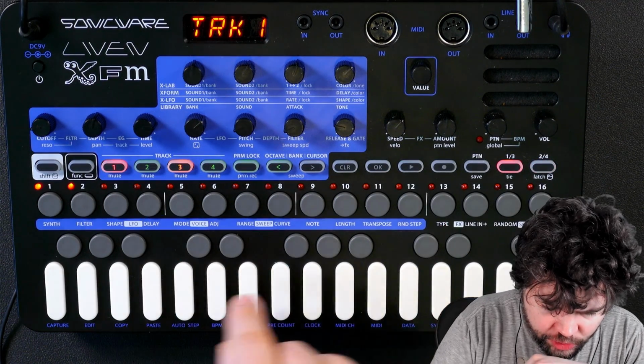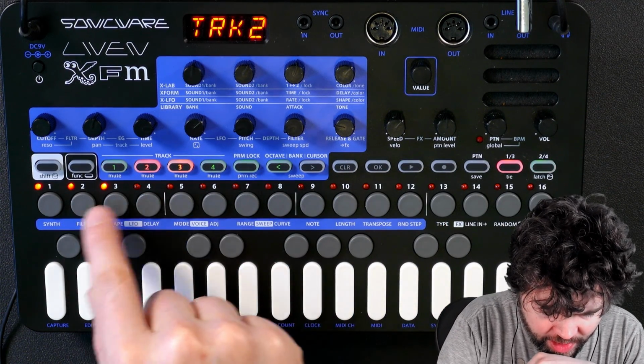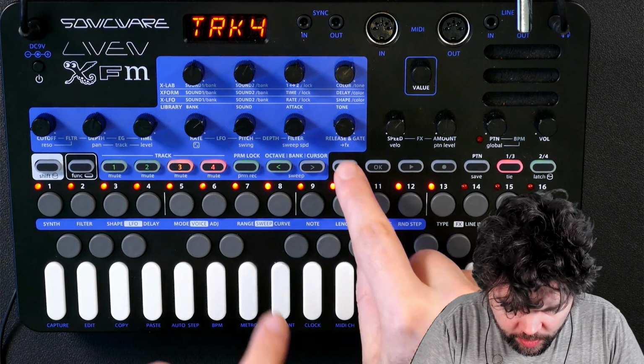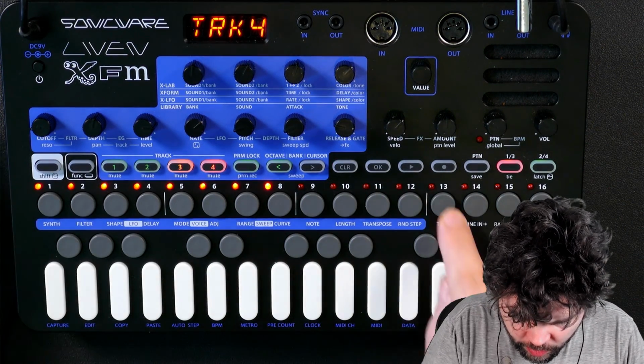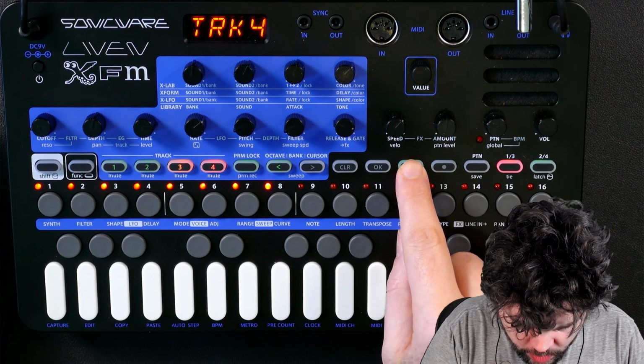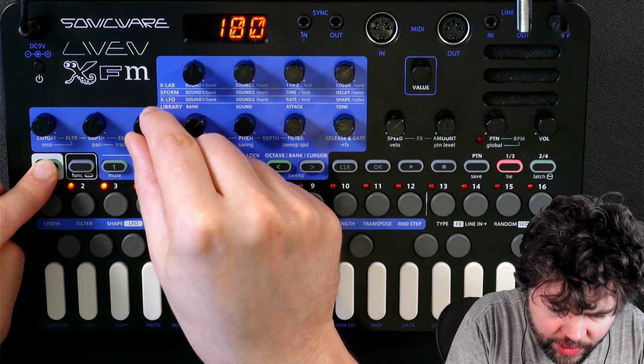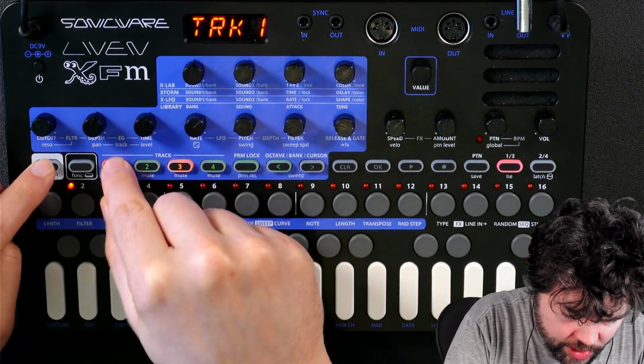Okay, so I think I need to trim these notes down a little bit. I think cut that down to there. And I think overall it's just going to be too loud, so I'm just going to try and turn everything down a bit.